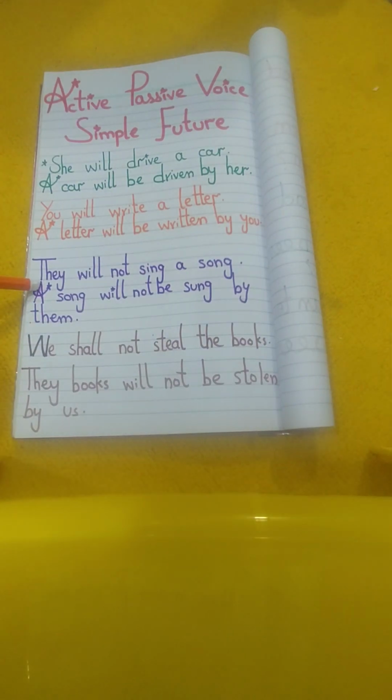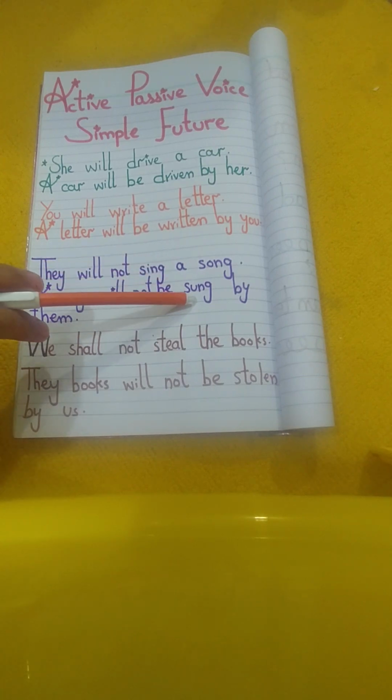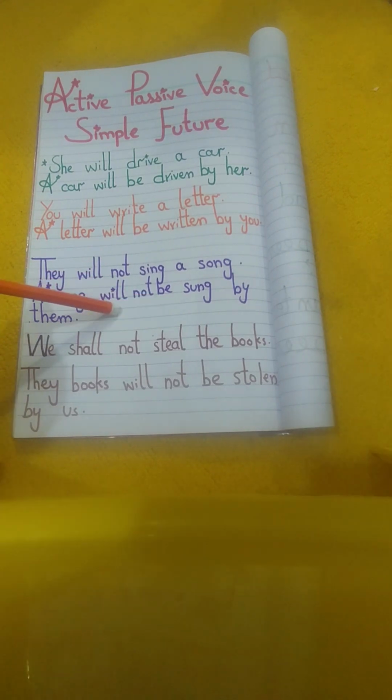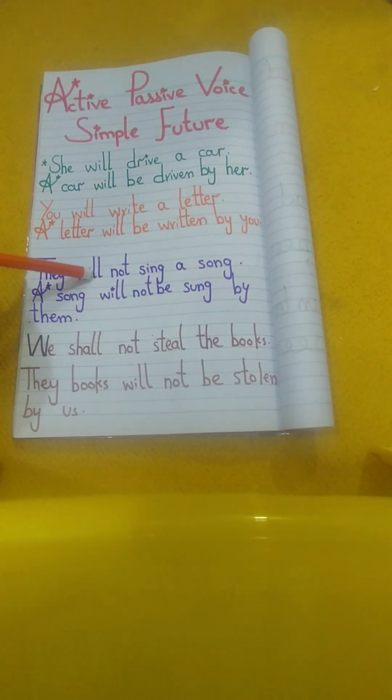Okay, let me explain again. They will not sing a song. A song will not be sung by them. I have changed they into them, and sing into sung, because sing is the first form of the verb, and I have used third form of the verb in the passive voice. Okay, and will not has been changed into will not be in passive voice.